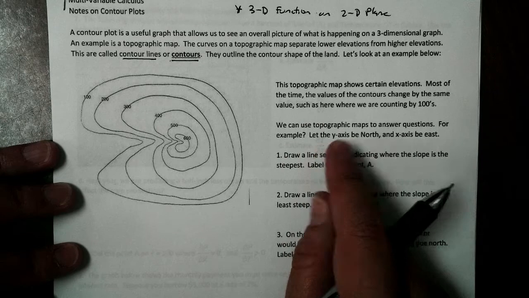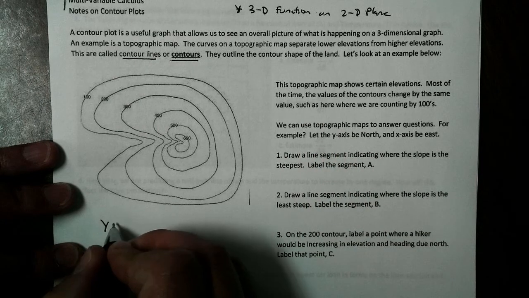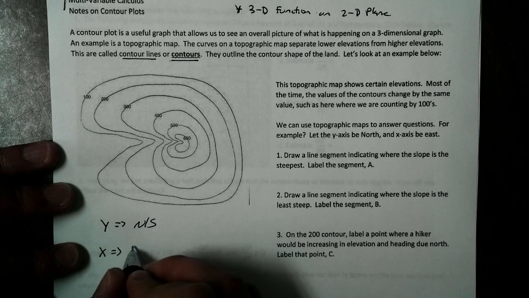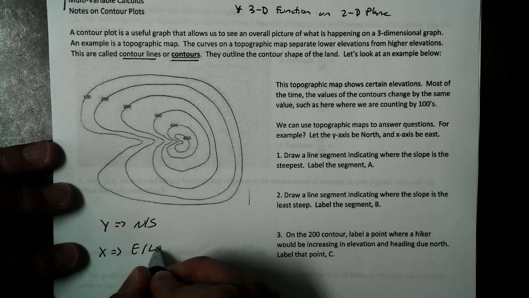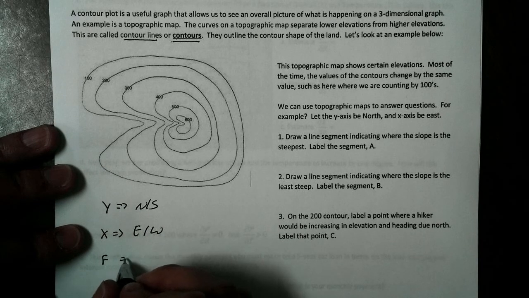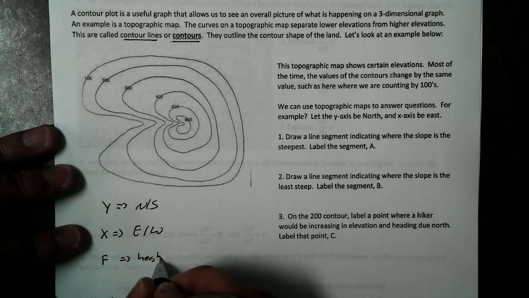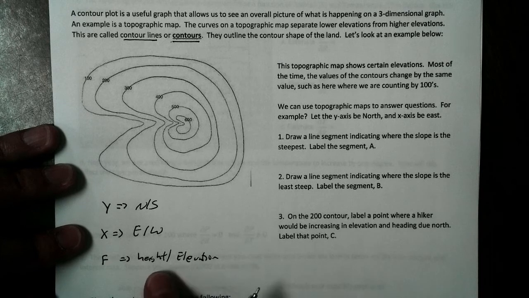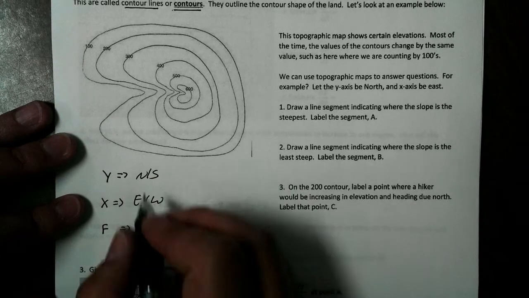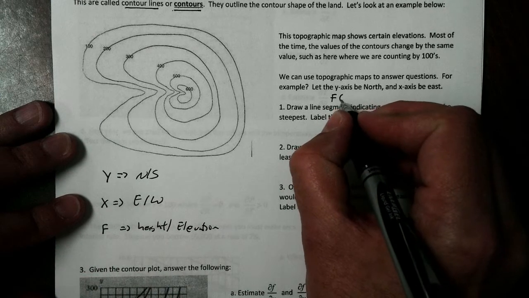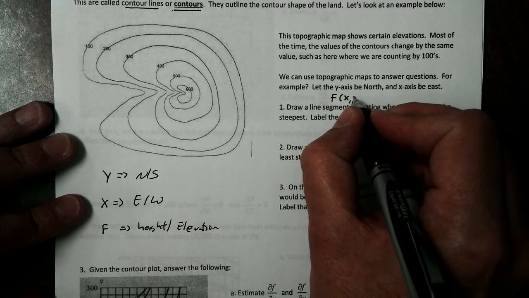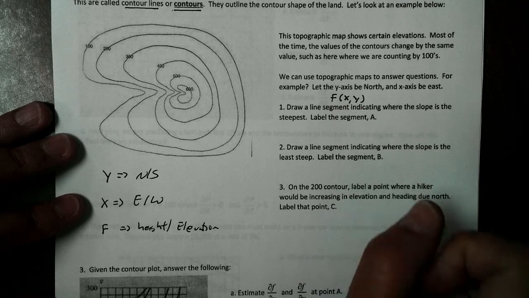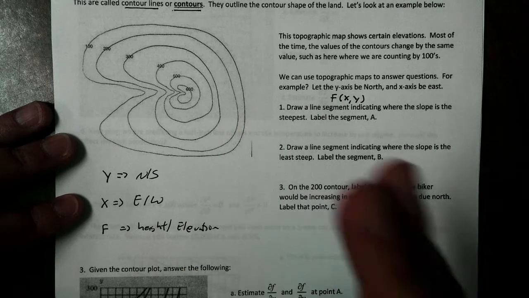For example, if we let the y-axis be north and south, and we let the x-axis be east and west, the function f represents the height or the elevation. So we are saying that the elevation is a function of our north and our east, basically a function of where our coordinates are located. So let's apply calculus to this.